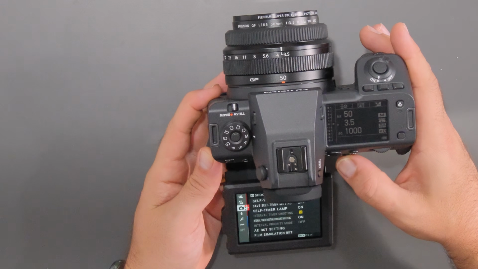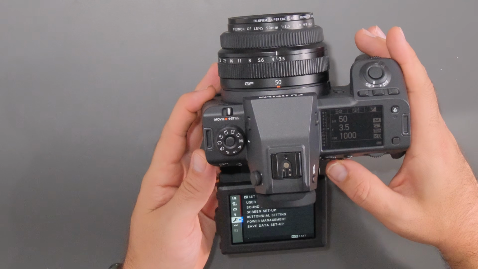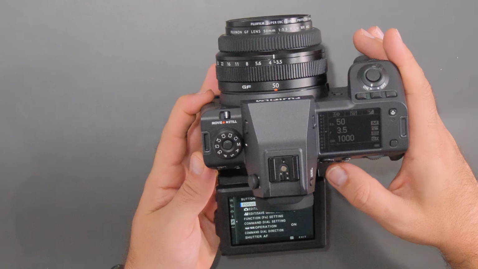So I can customize my LCD and the information I see through it, also in the EVF as well. So how do I go about customizing this LCD? I simply go into the menu and then go down to the wrench icon, setup, and then get to screen setup.